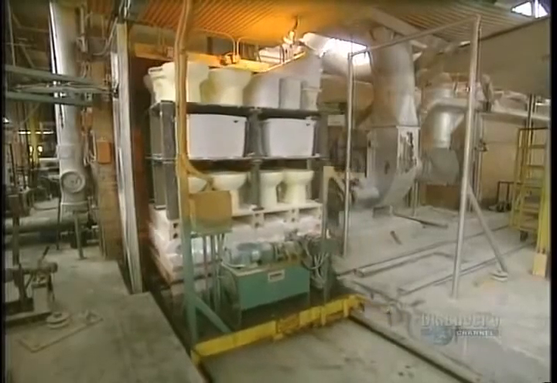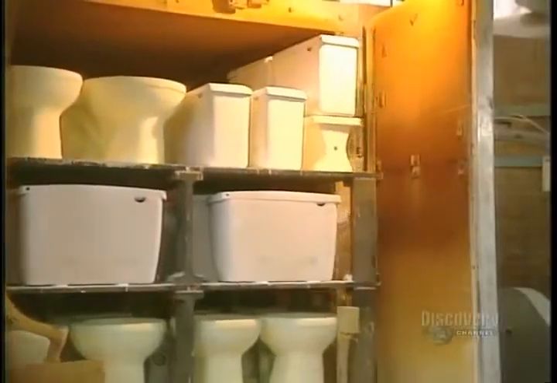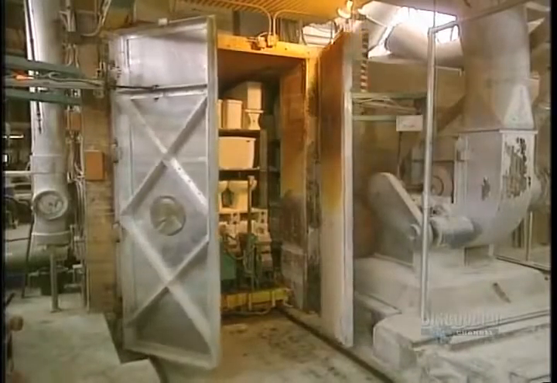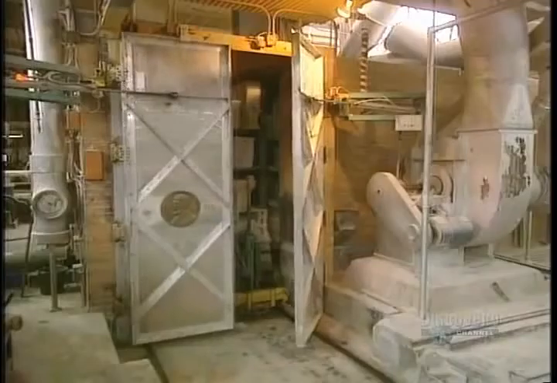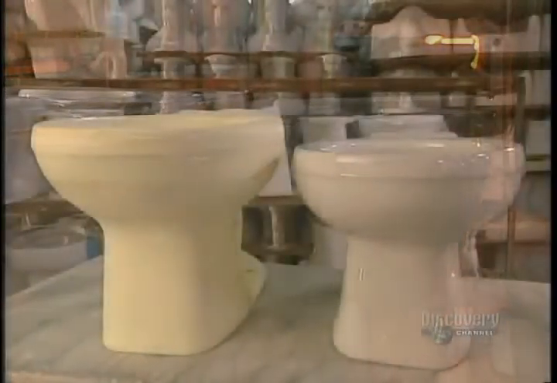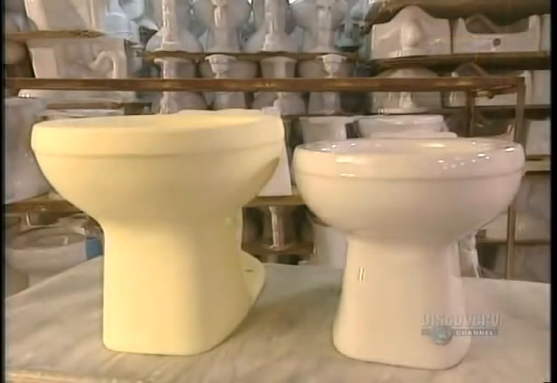This truck carries the different parts to the final fabrication stage, baking. The toilets remain in this oven at the very high temperature of 1,176 degrees centigrade for 23 hours. It takes this long to fuse the clay and silica. The paint then becomes hard and shiny, and it's all done.